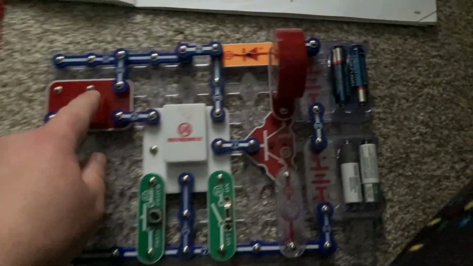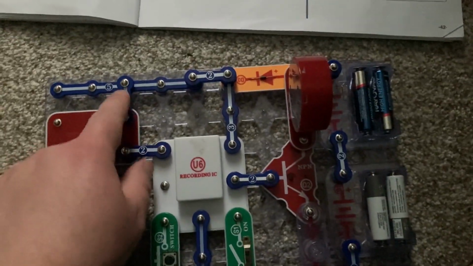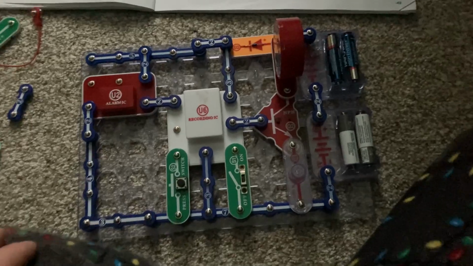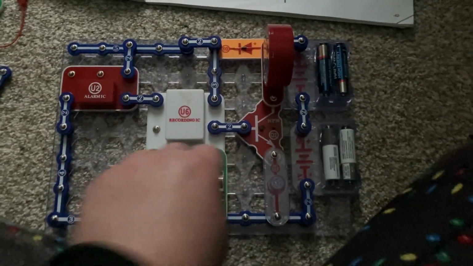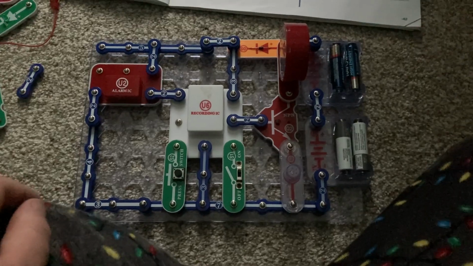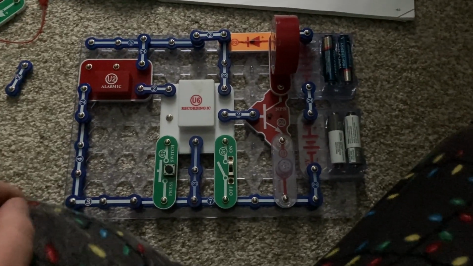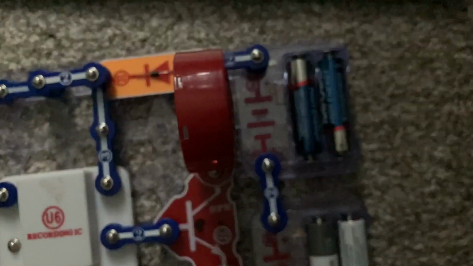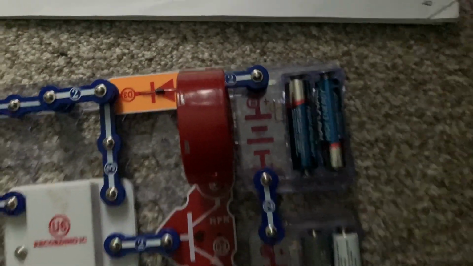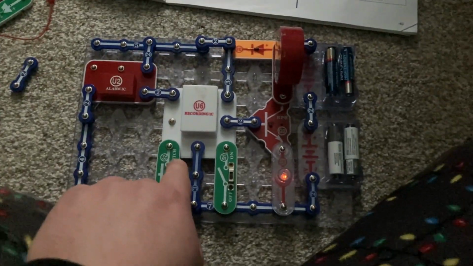I moved the 2-snap wire all the way to the right side of the alarm integrated circuit. And then when I turn on the slide switch, it's not very loud, but it's supposed to be a machine gun sound.